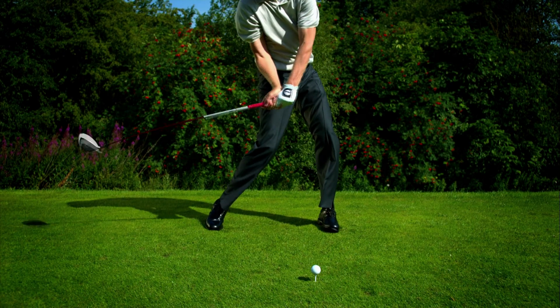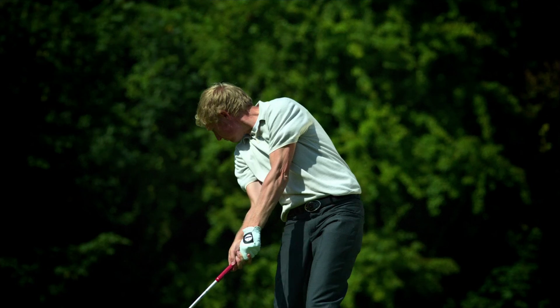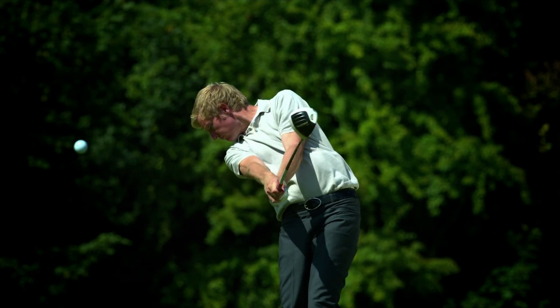In order to portray just how effortless power can be when we move in the right sequence, we brought in our tour professional David Griffiths, and I can tell you he hits the ball miles and still has some in reserve.